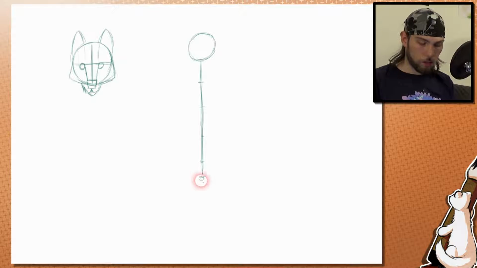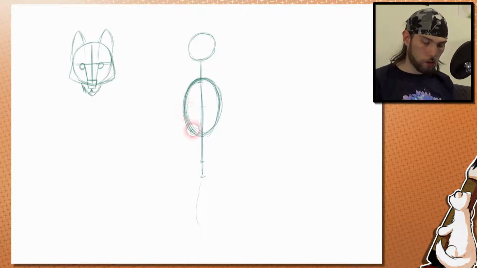And then we would have the tail, but it's not that important right now. And we will draw an oval for the chest, like here. I make it very rough, and I'm not following any specific measures, just approximately where it is, the size. And also these circles here for the butt, pretty much.